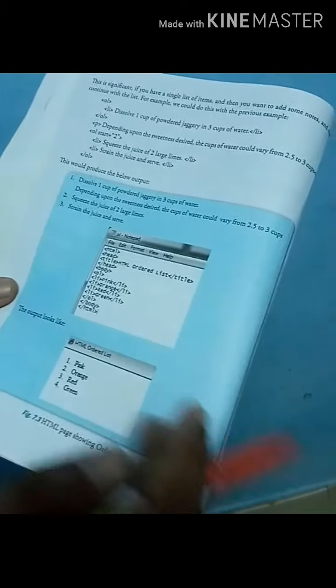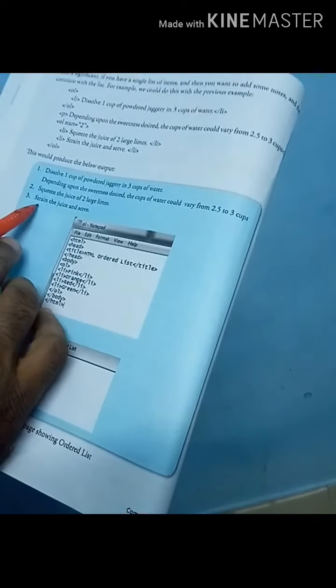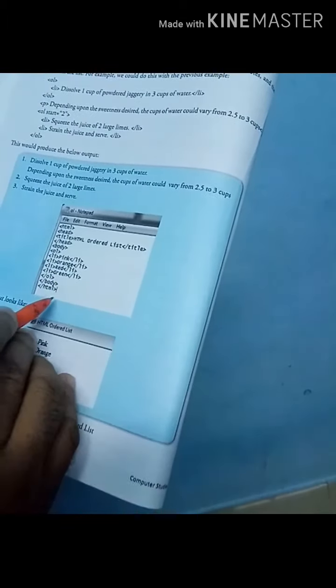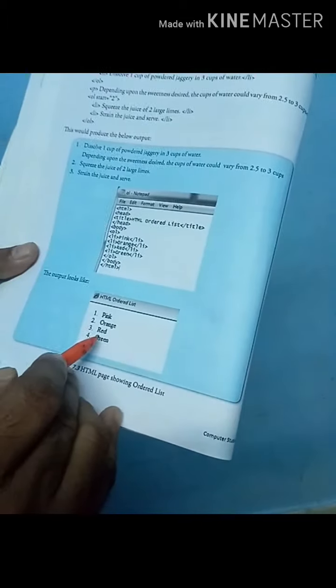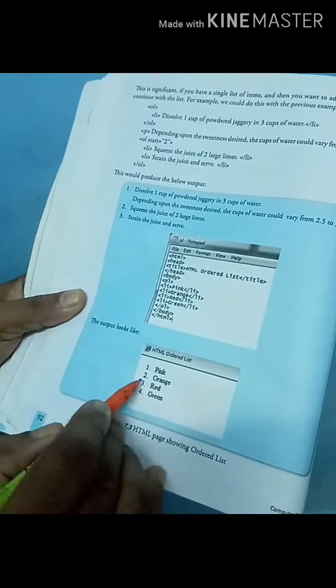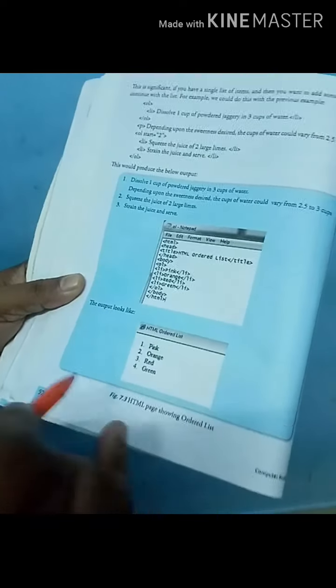After this, you can save the file and select save. Then you save it as name.html or color.html. Then if you check the output, you will see this type of output. After saving, if you check on the desktop, it displays with the number list: 1 is pink, 2 is orange, 3 is red, 4 is green.